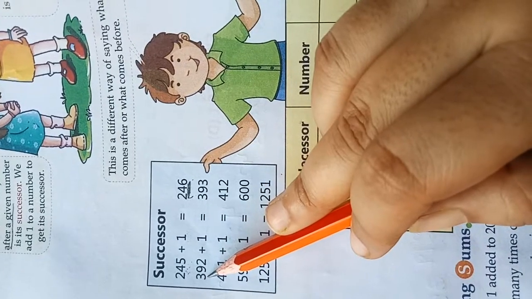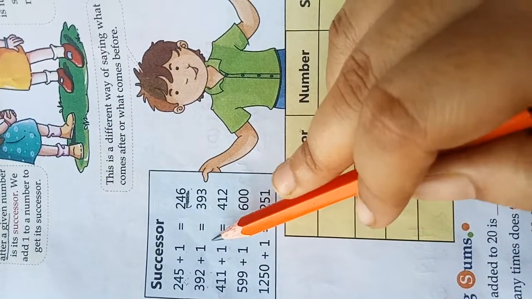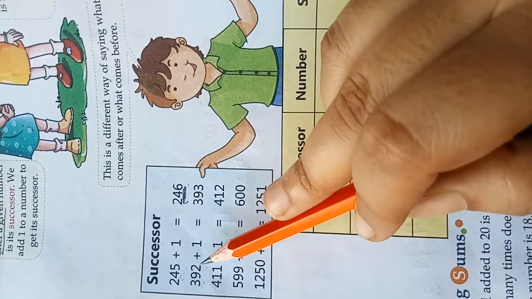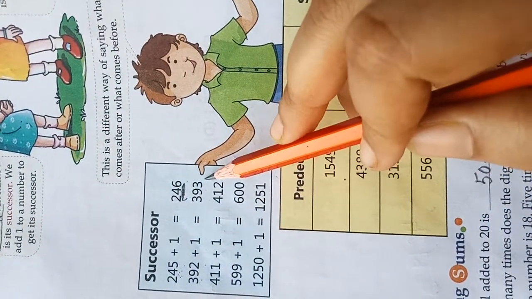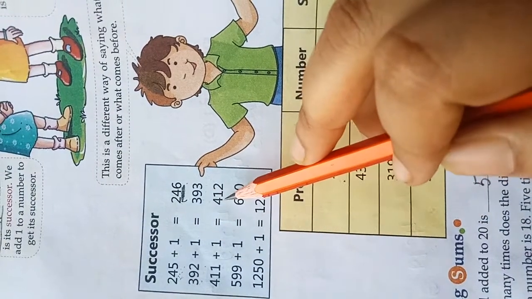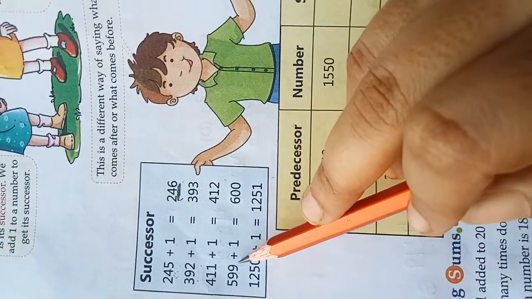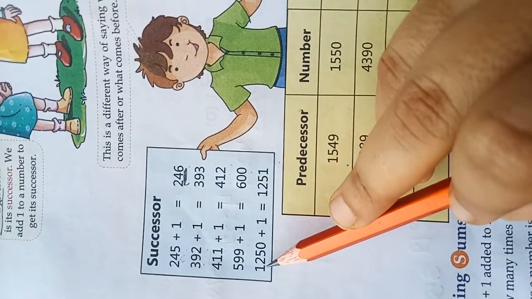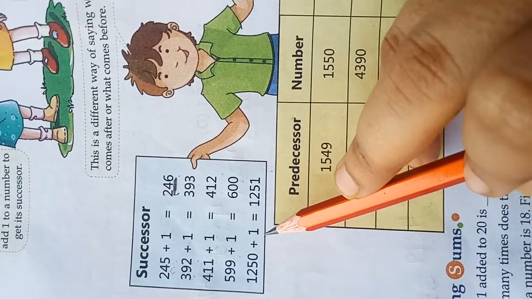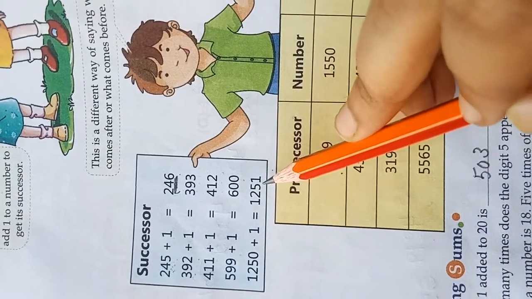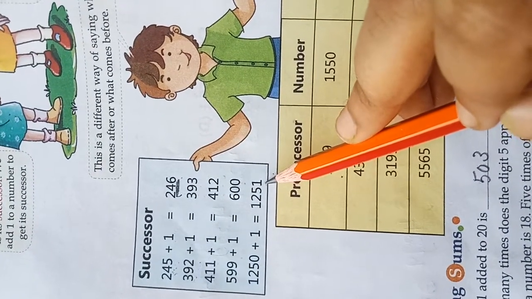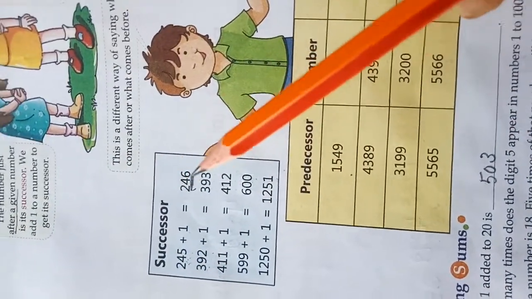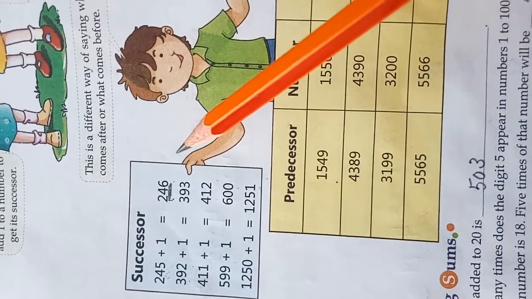Here you can see 392 plus 1, it becomes 393, which means 392's successor is 393, 411's successor is 412, 599's successor is 600, and 1250's successor is 1251. This one is all about successor, how we add and how we get the successor, right?